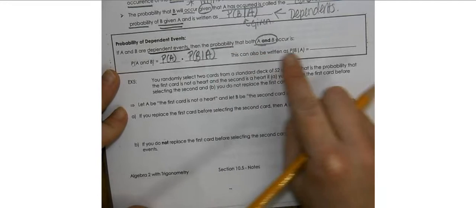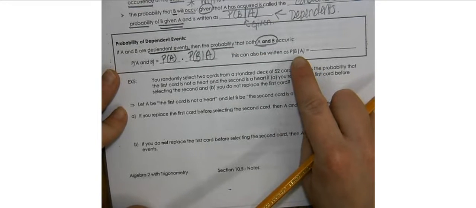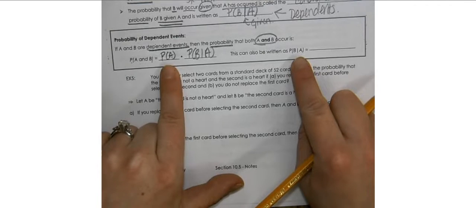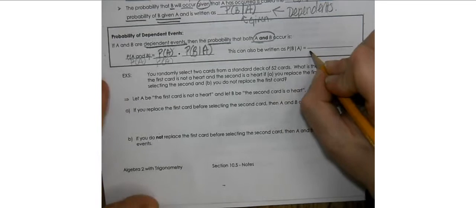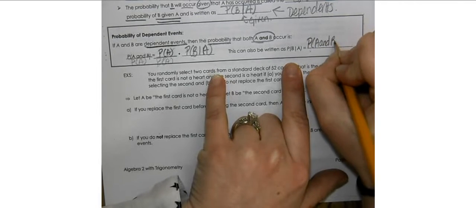Now, we can identify the probability of B given A by working backwards with this formula. If we divide both sides by the probability of A, then the probability of B given A would be alone, since those two would eliminate. Therefore, the probability of B given A is equal to the probability of A and B divided by the probability of A.